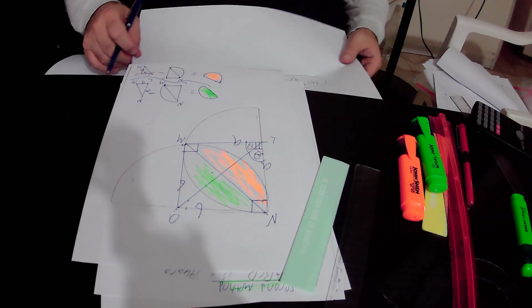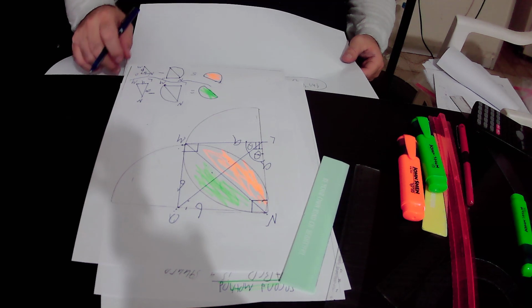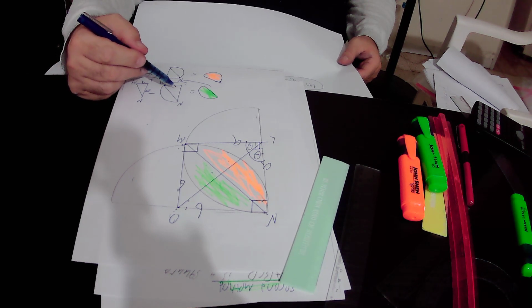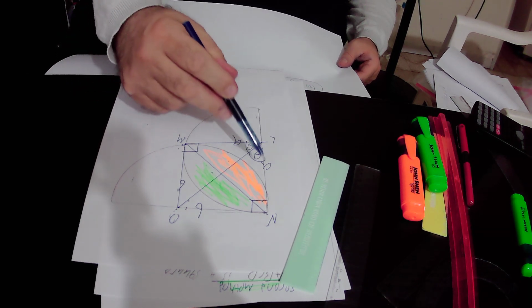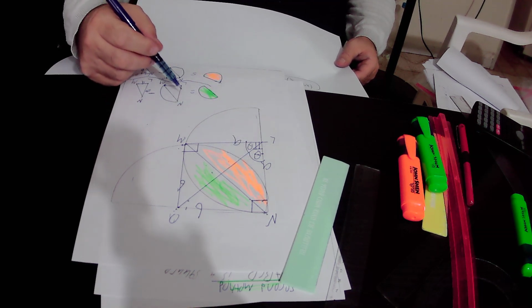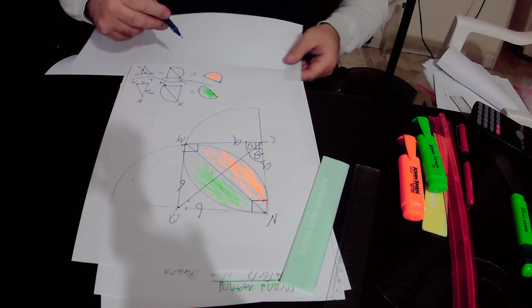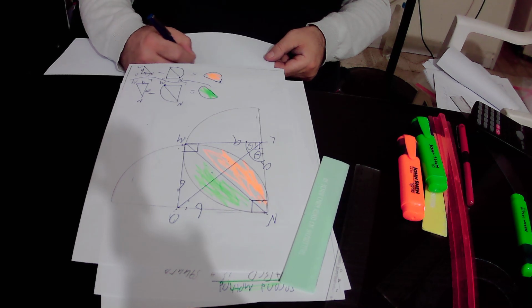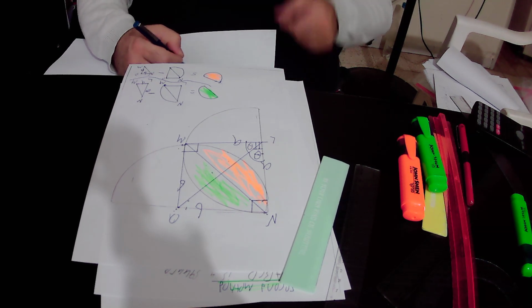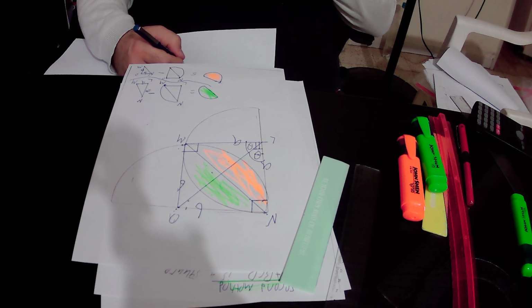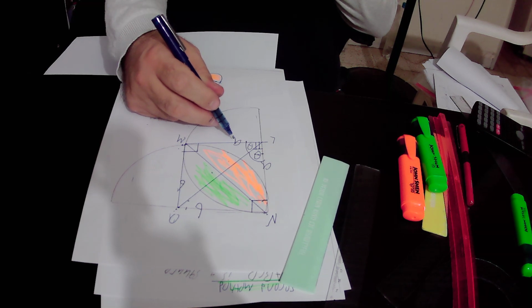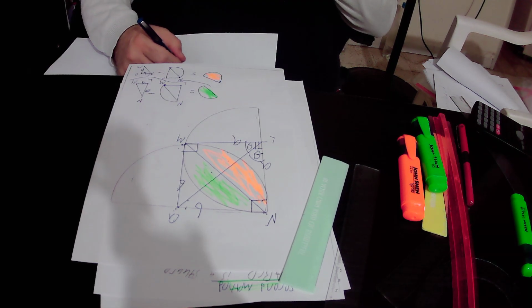So the area of circular segment LM will be equal to 2 theta over 2 pi times pi r squared, r equals A, so it is pi A squared.